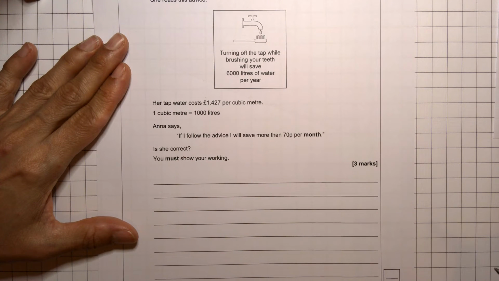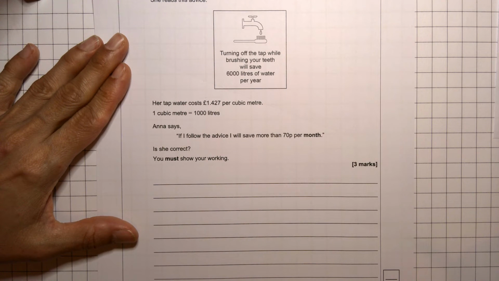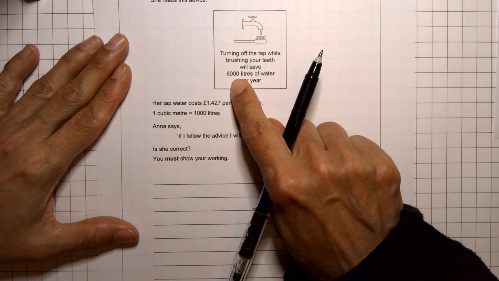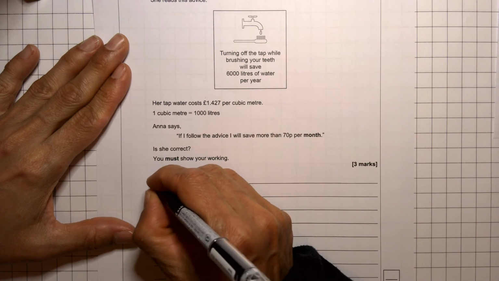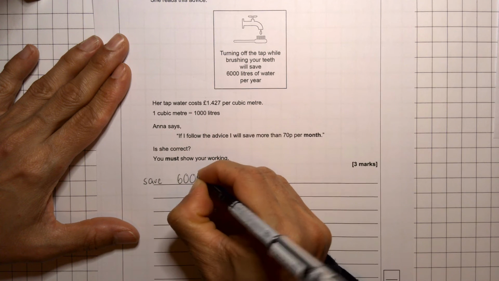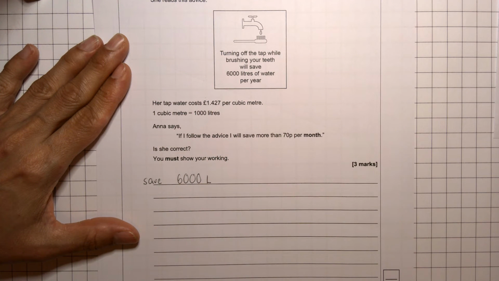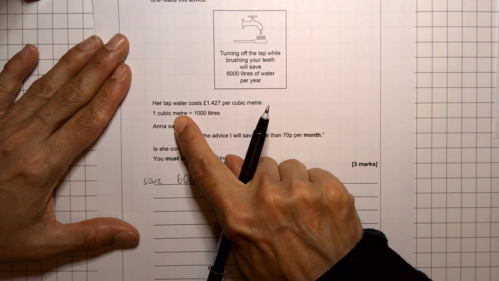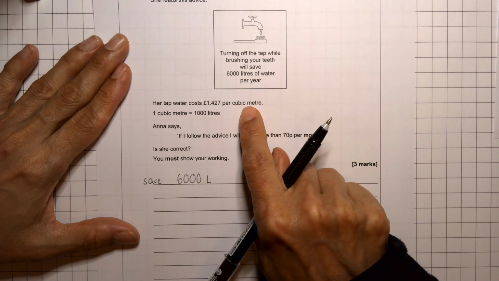Okay, so let's find out how much she will actually save. So we know that she will save 6,000 litres of water. Every 1,000 litres is 1 cubic metre, and I want to find out how many cubic metres this is.